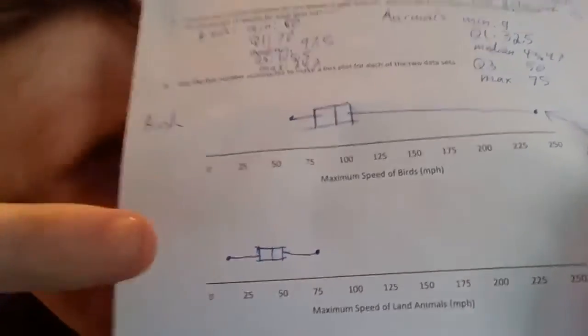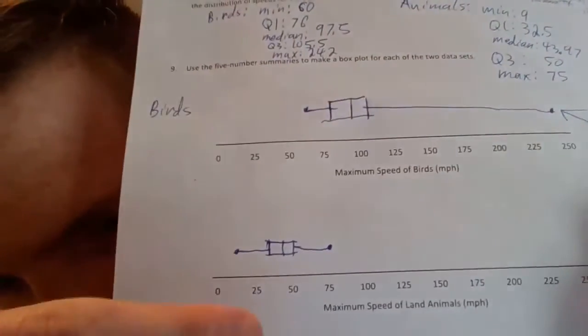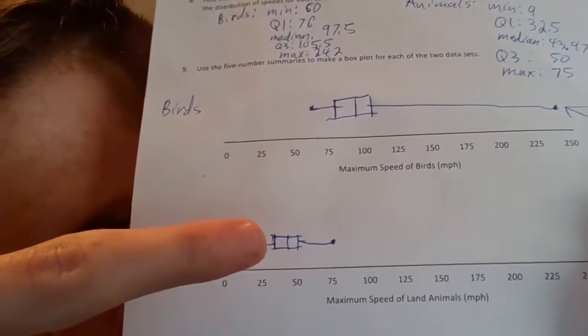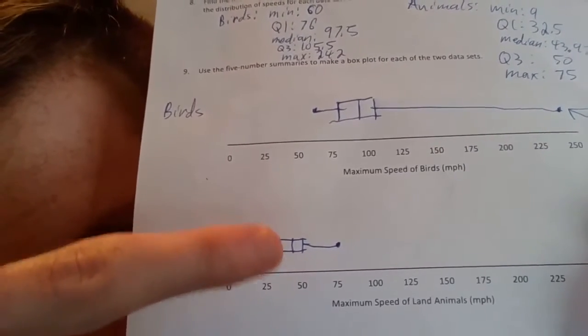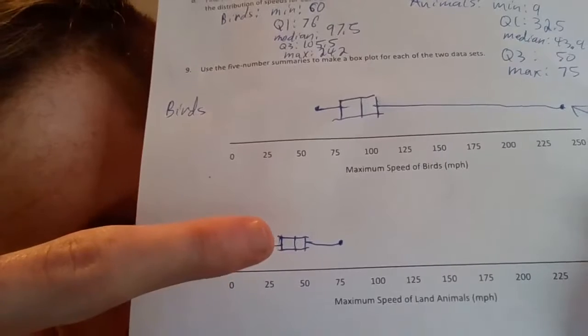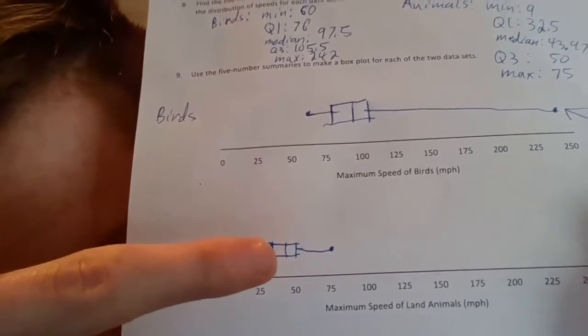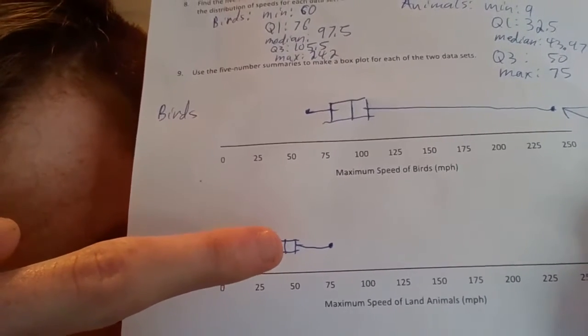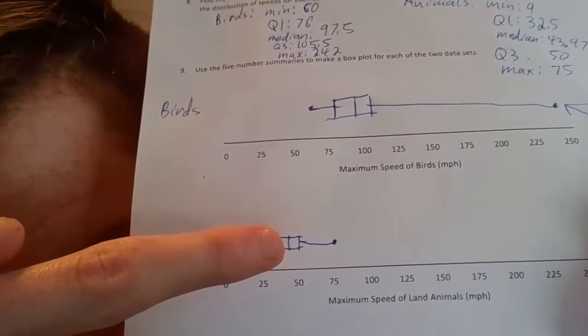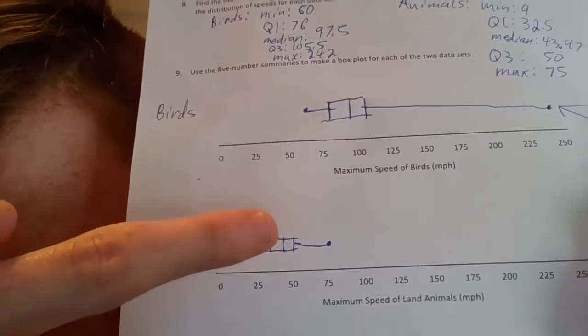And then remember, if we're looking up at our 5-number summaries, our Q1 was 32.5. That'll be between 25 and 50, closer to 25. And then we decided that the median was the horse at 43.97, so a little bit in front of 50.